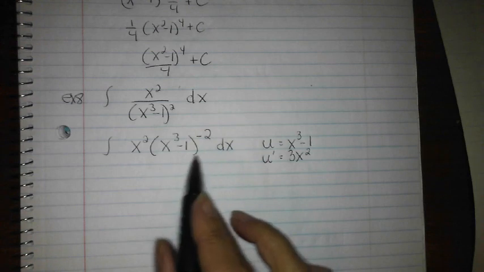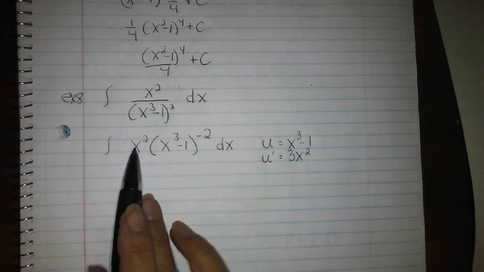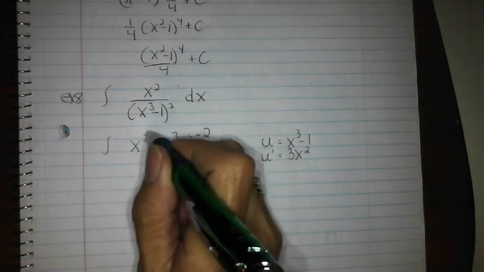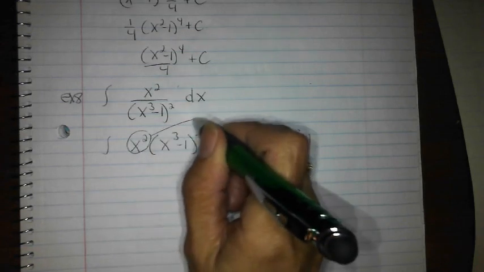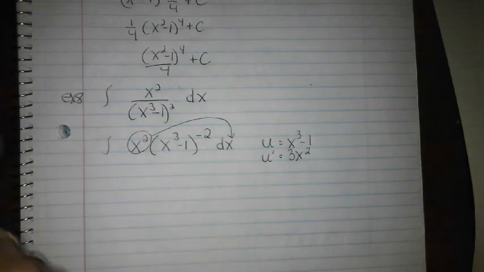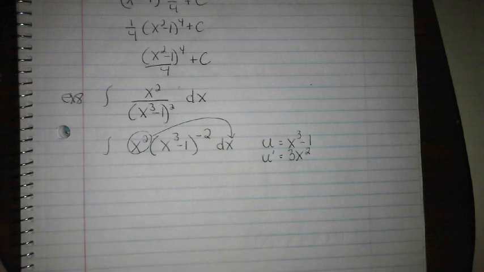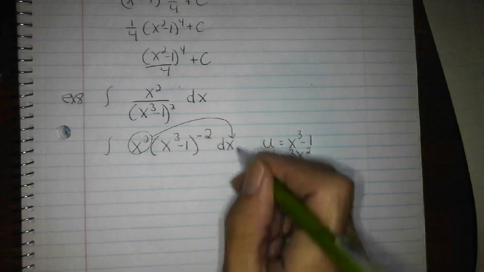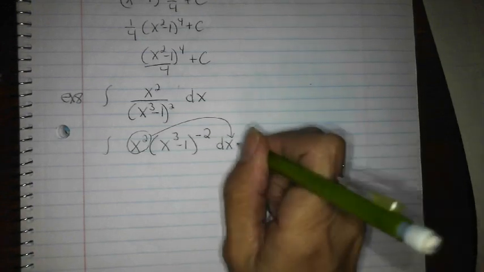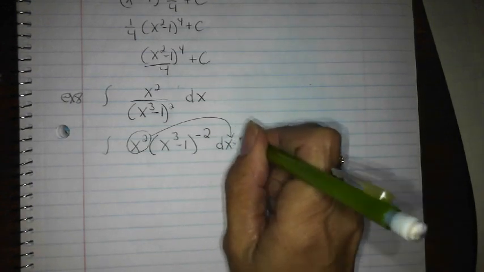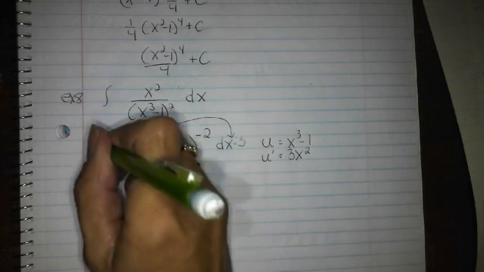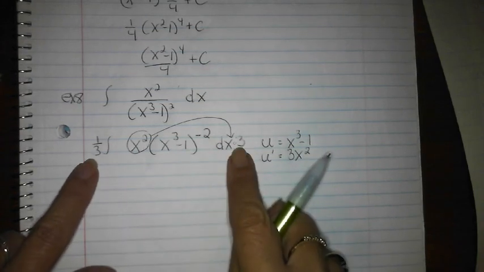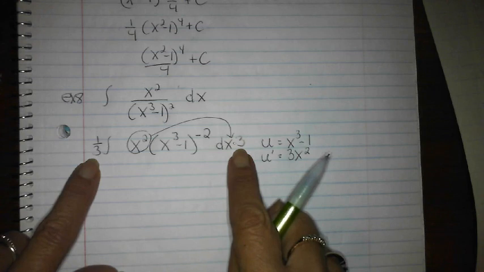Introduce x's into the problem, but lucky for us, there's an x squared already here. So we're going to take this x squared, put it over by the dx. The other thing we're missing is the 3. I don't have another color here, so I can hit it with a 1. So I can put a 3 here by the dx as long as I put a 1/3 out in front. So I've essentially multiplied this whole thing by 1. And now it's ready to integrate.